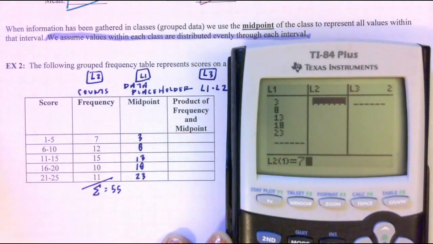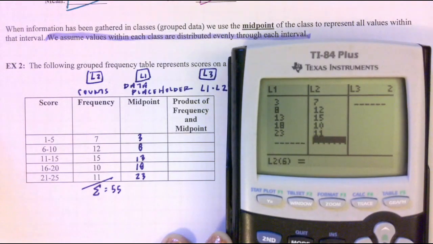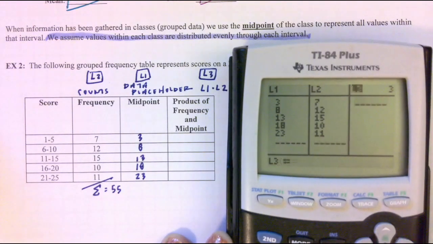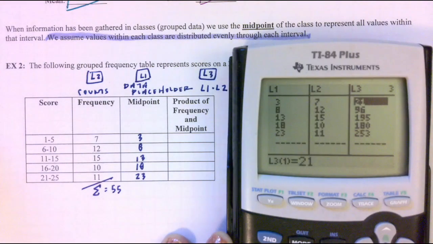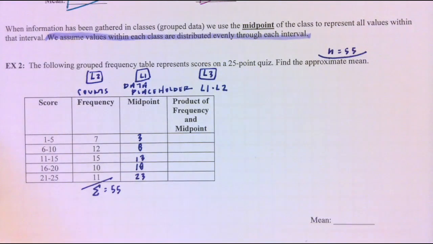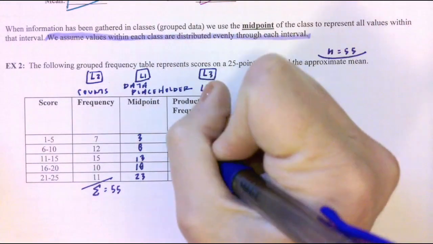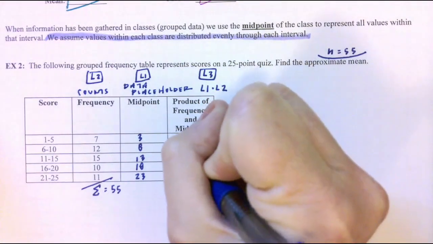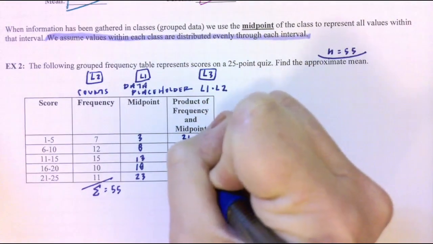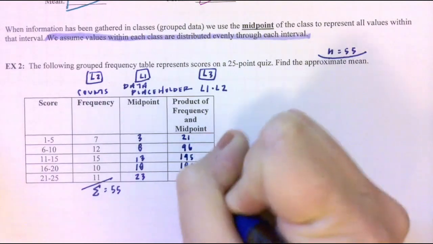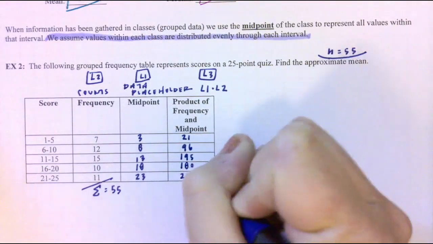The frequency for each of those: 7, 12, 15, 10, 11. We're good to go. We slide over one list and we say, let's find the product. So L1 times L2, enter, that column fills up. So if I quickly fill that out, I see 21, 96, 195, 180, 253.